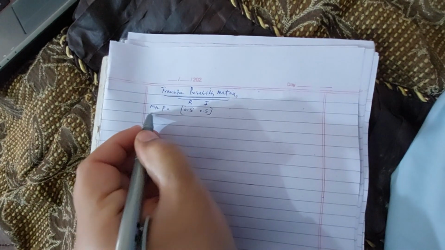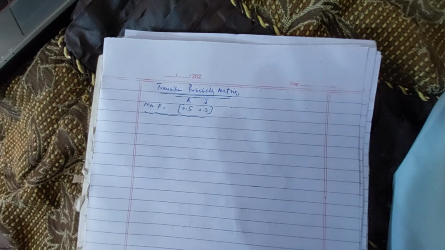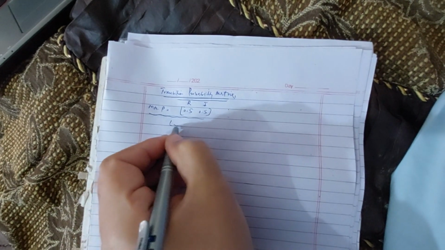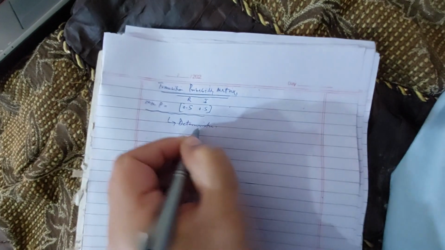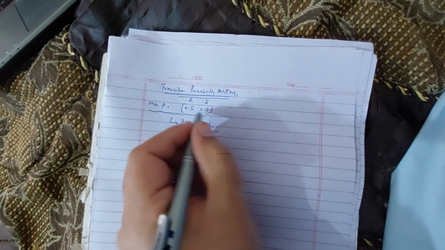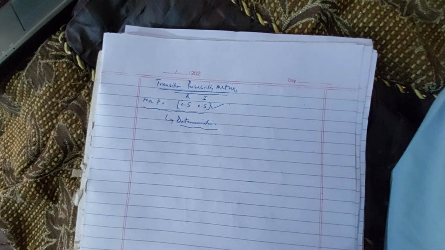Now these initial probabilities are known to us, so this is a deterministic Markovian process, because we know about the initial probabilities of the system.